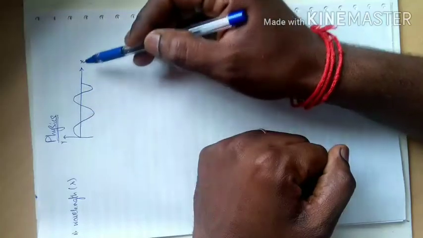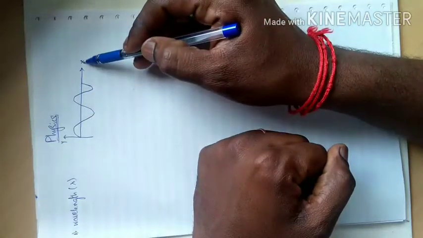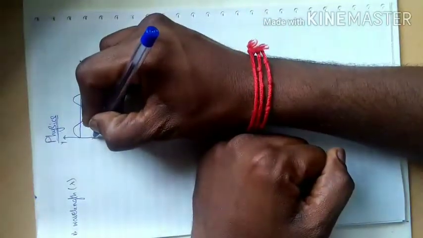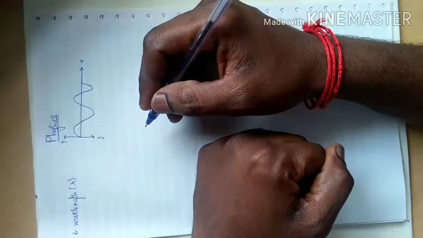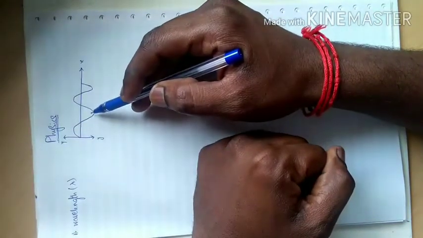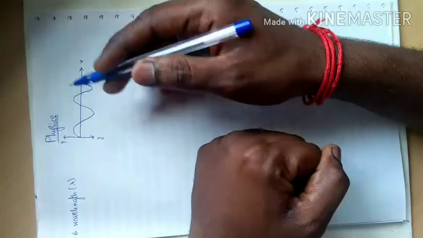The wave is propagating along the x-axis, where the x-axis denotes the direction of propagation, and the y-axis, positive and negative, denotes the displacement. What does it denote? The displacement of the particle along the y-axis, that is upward as well as downward. This is a transverse wave.